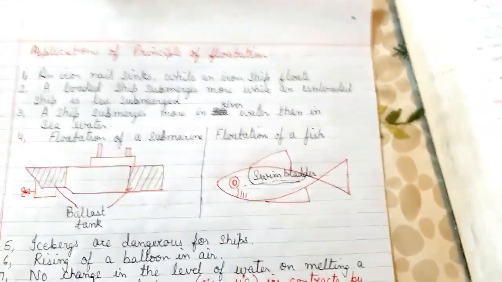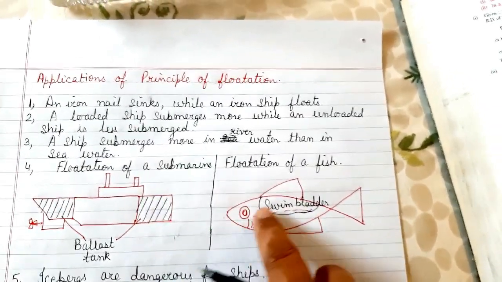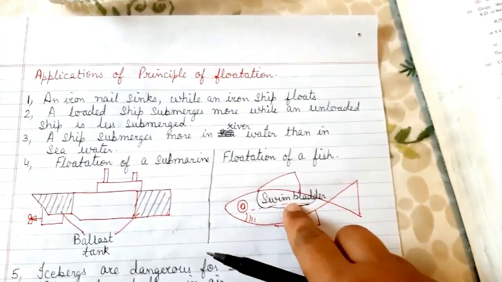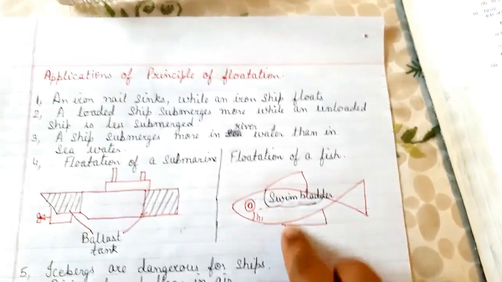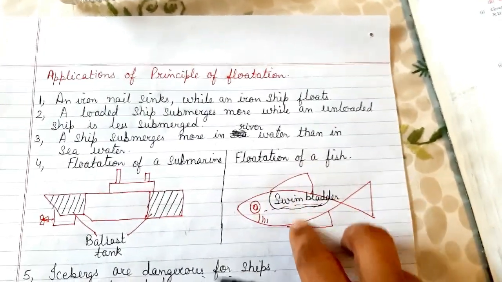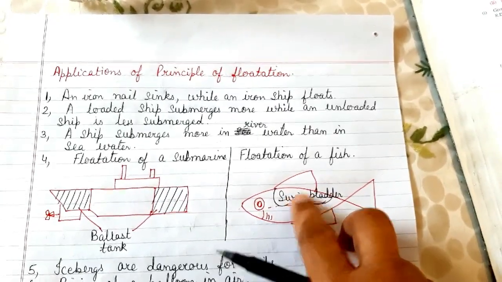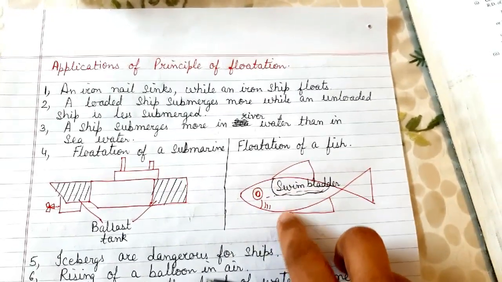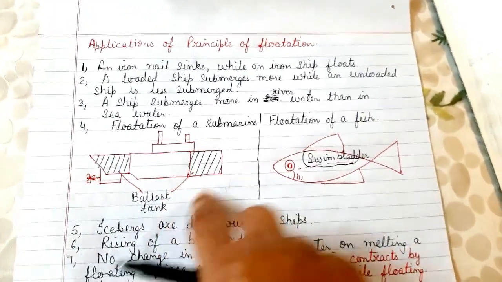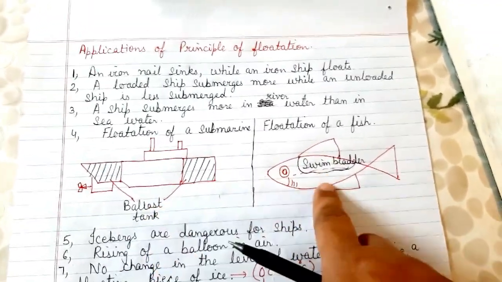Now this swim bladder is a special organ. When the fish takes in dissolved oxygen, that dissolved oxygen gets filled in the swim bladder. It inflates, due to which the average density of the fish reduces, and therefore the upthrust acts on it and it moves up. But when it wants to sink down, it empties its swim bladder, due to which its average density increases and therefore it sinks down. So this is a comparison between a submarine and a fish, and you can see it's almost the same. The difference being it has ballast tanks and this has a swim bladder.